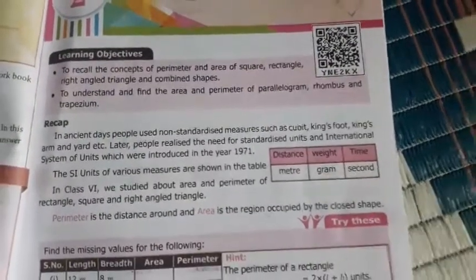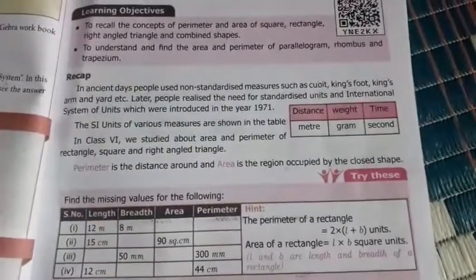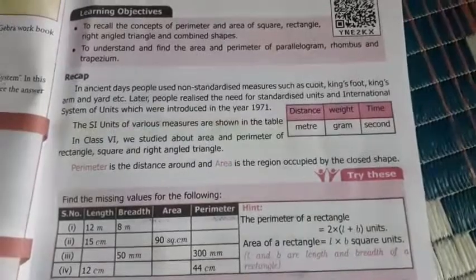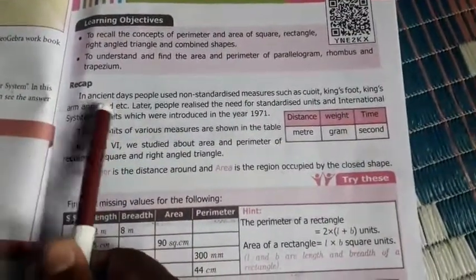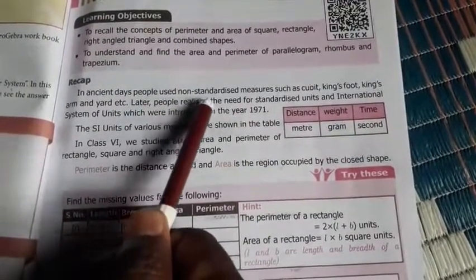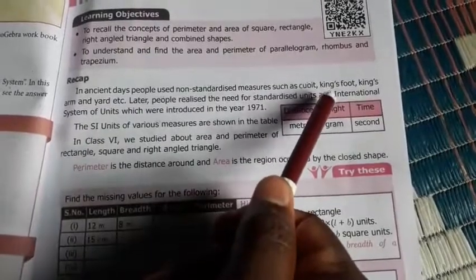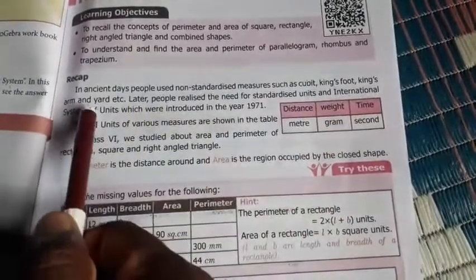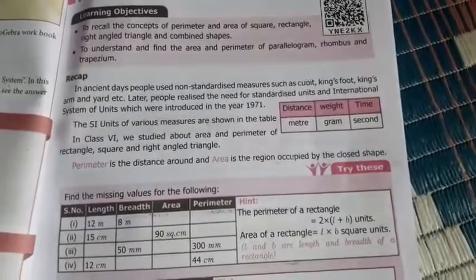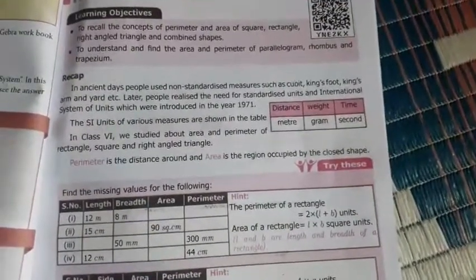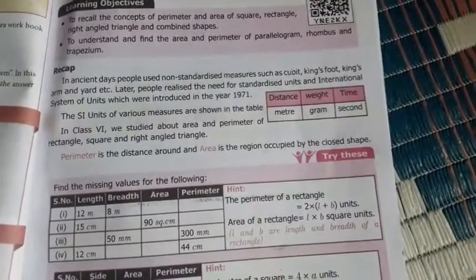Here, in the first half, we already studied measurements in 6th standard. Now we are going to see that in ancient days, people used non-standardized measurements such as cubit, king's foot, king's arm, and yard, etc. Ancient means before 1971 we didn't have any standard methods.